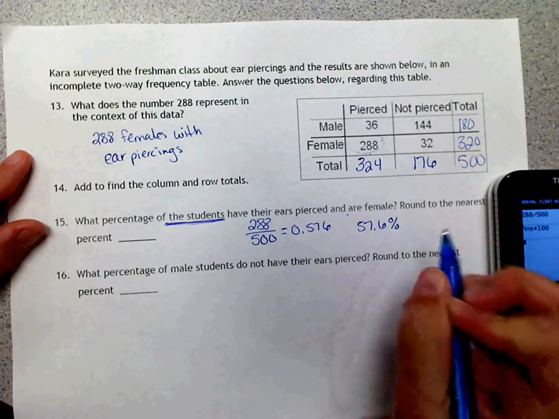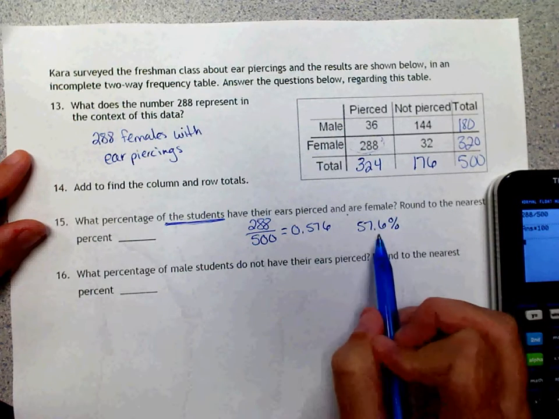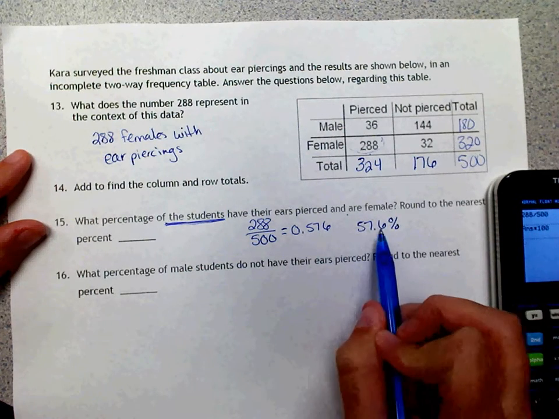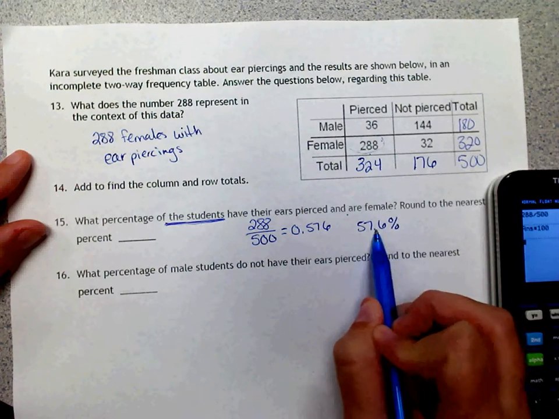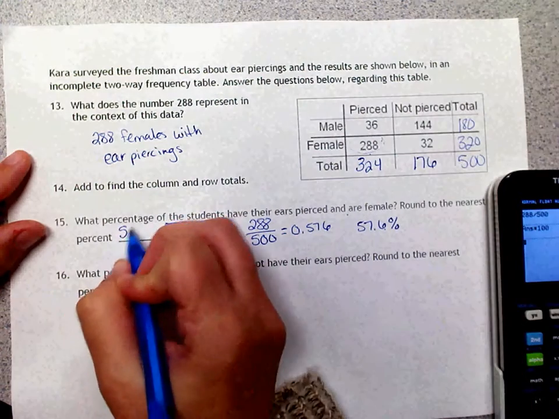57.6%, but it says round to the nearest percent. So is this closer to 57 or 58? And since this is 0.6, it's closer to 58. So this is 58%.